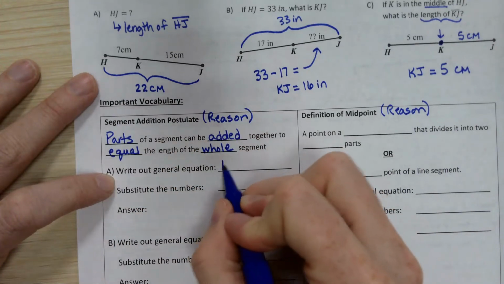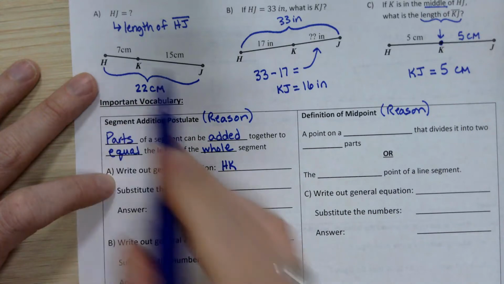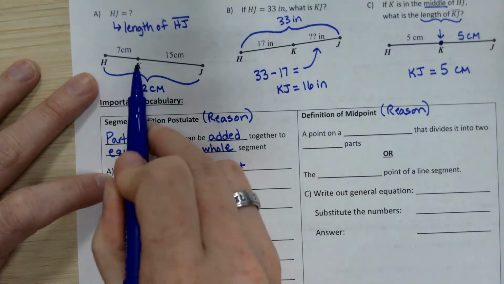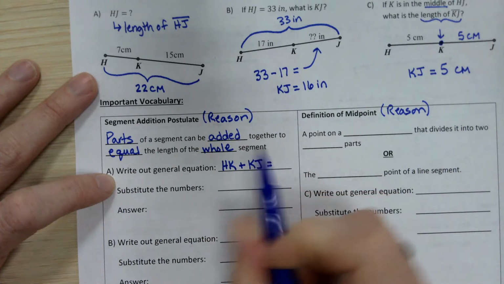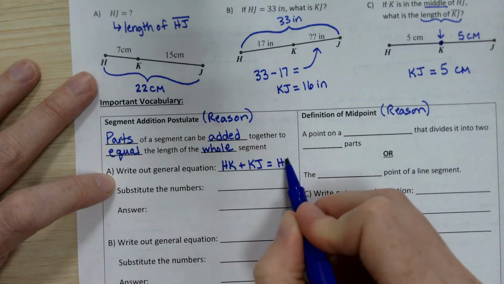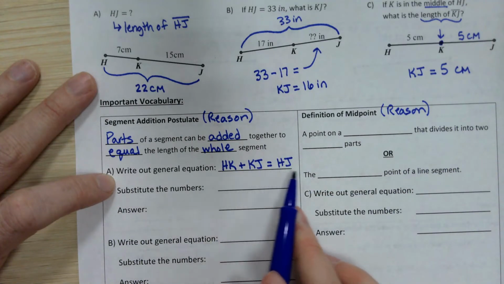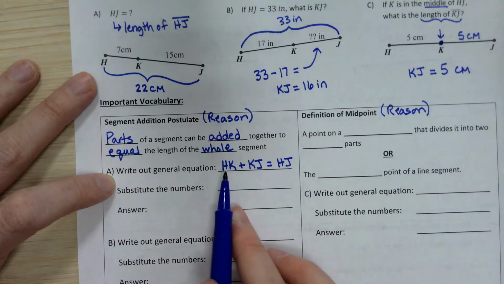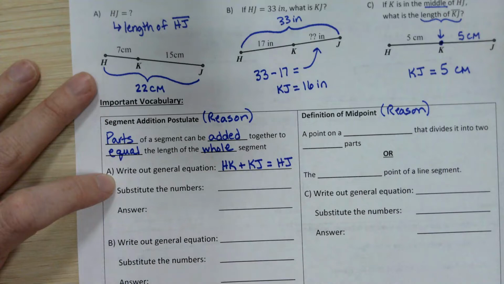So we have the length of segment HK. We added that to the length of segment KJ, and then that was equal to this entire length of segment HJ. So a general equation doesn't typically have the specific measurements. It just has the names for the lengths that are involved.